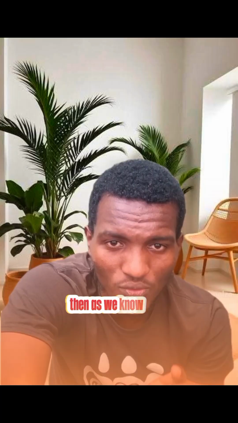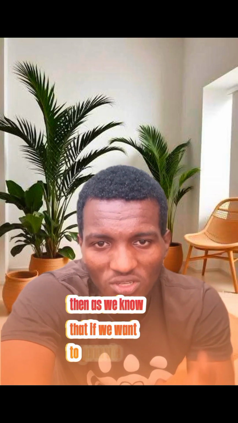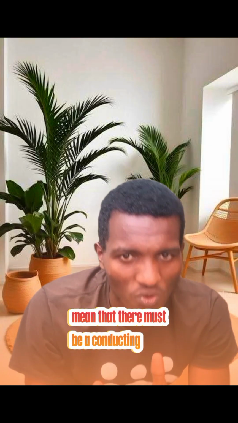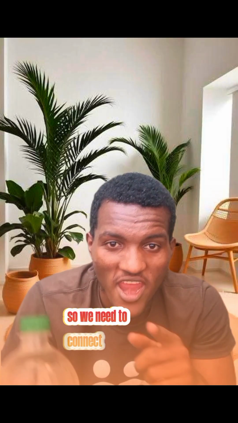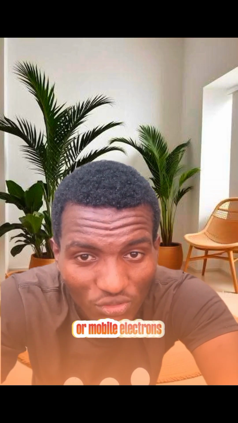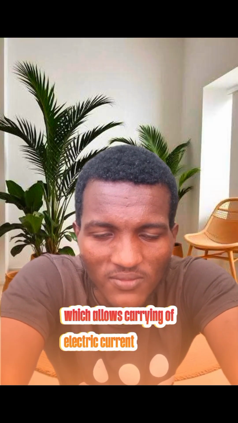Then, as we know, if we want to generate electricity, it needs a passage, meaning that there must be a conducting wire. So we need to connect the two electrodes through an external wire. This allows the passage of electricity, meaning that the conducting wires are able to transfer electricity since they have delocalized electrons, or mobile electrons, which allow the carrying of electric current.